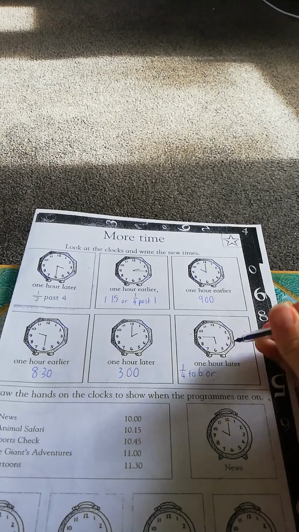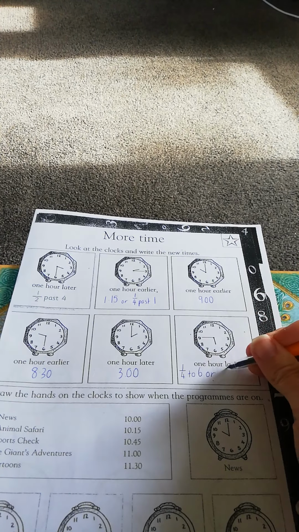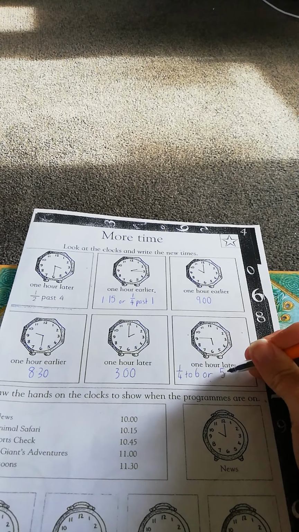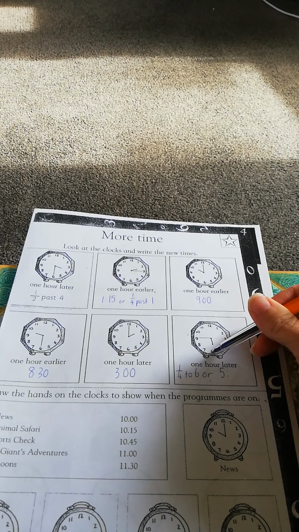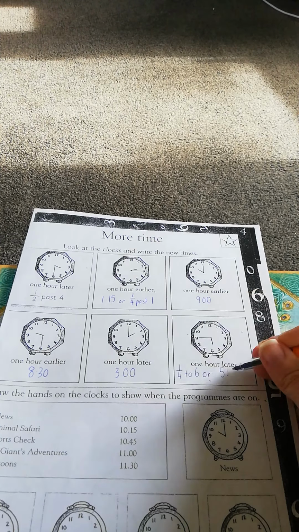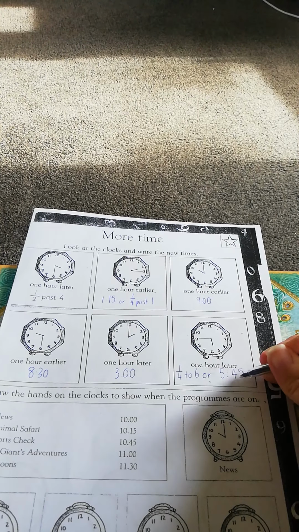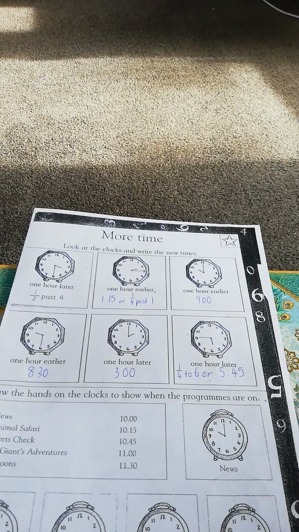Or you can write that as the hour is still 5. And how many minutes past the hour? 5, 10, 15, 20, 25, 30, 35, 40, 45. You get so good at counting in 5s when you are doing time.